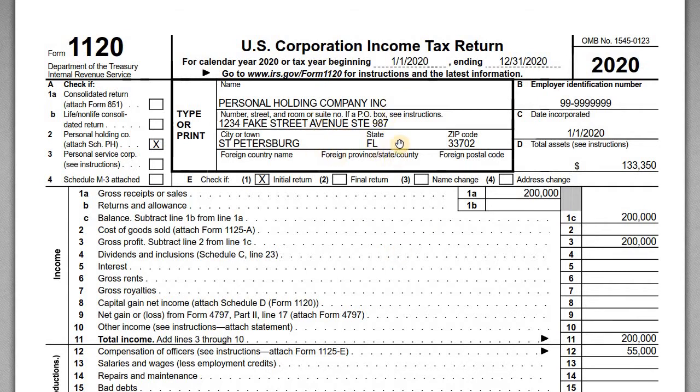So a personal holding company is a corporation that meets certain requirements, right? So generally it has 5 or fewer shareholders, and the company generates personal holding company income. So this is portfolio income, interest, dividends, rents, royalties, or it generates income from personal service contracts, okay? So in this example, this corporation is set up, it's owned by one person, and this individual is an actor, right?